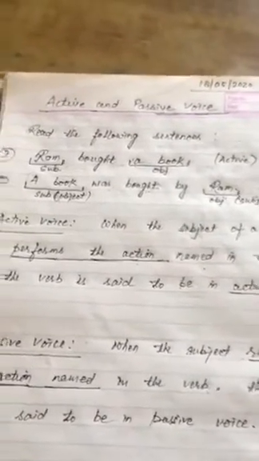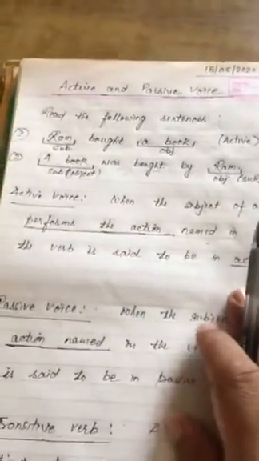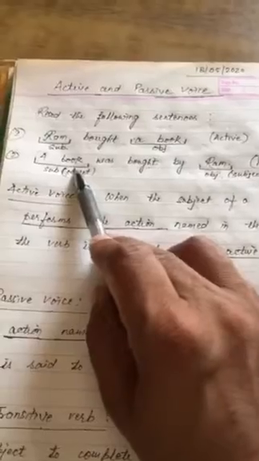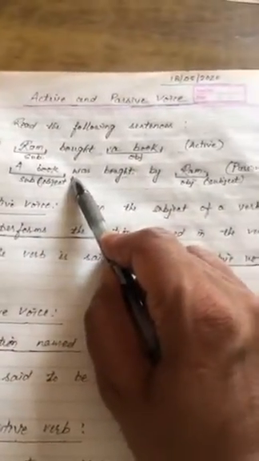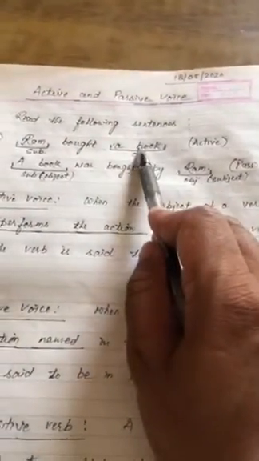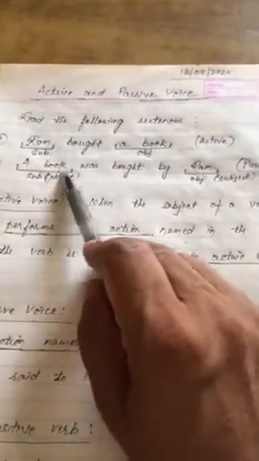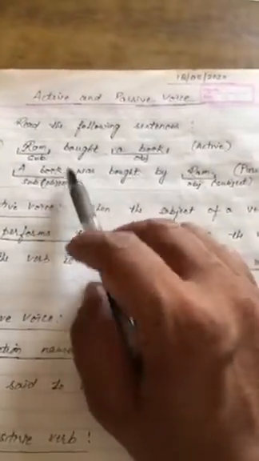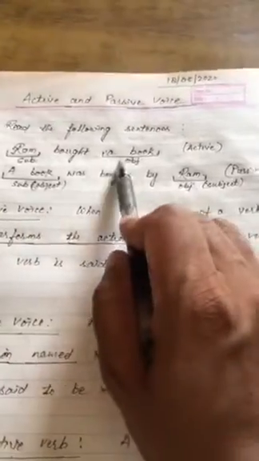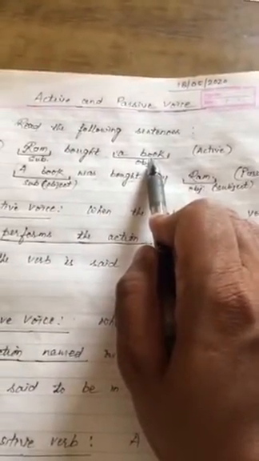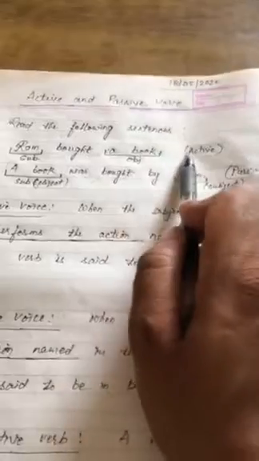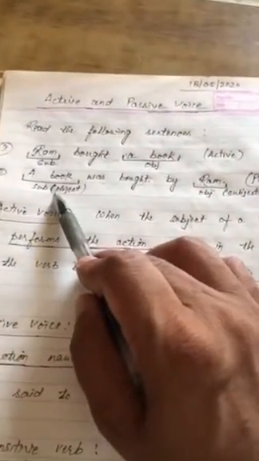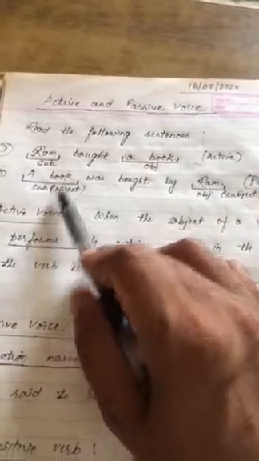Now, what is a passive voice? Next example: I have made the passive voice of the active. A book was bought by Ram. So here what we have done, a book is an object in active voice, and here a book has now become the subject.